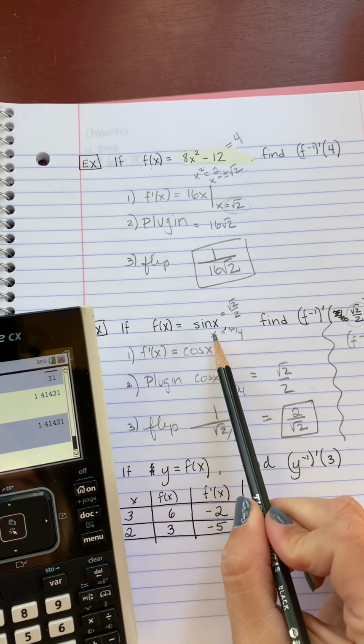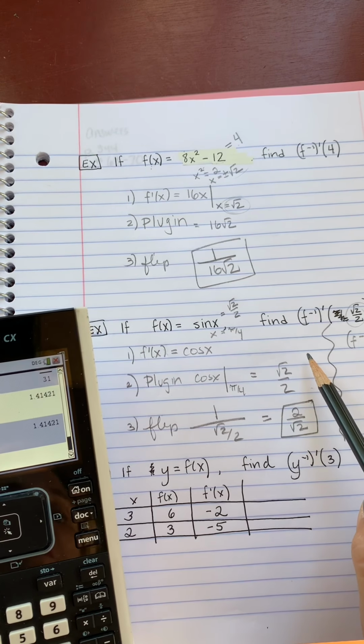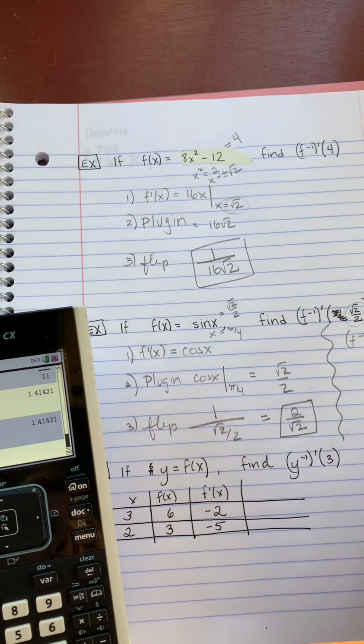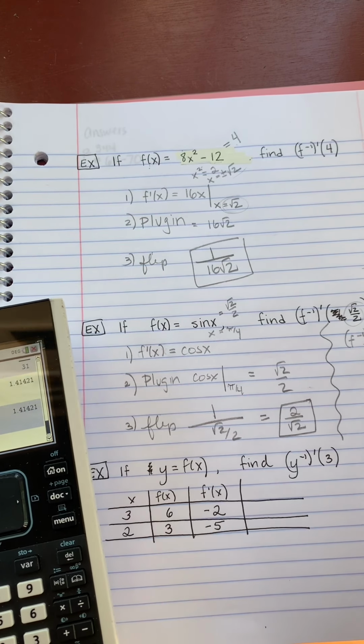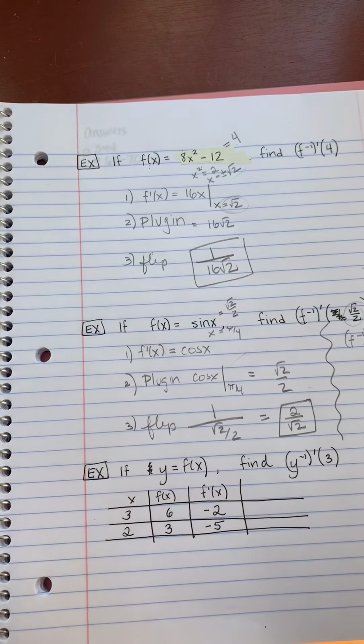So because I picked a trig function, and I know what the derivative of the inverse of sine is, we know the formula for it. I could have just done it that way. Or if we were in the groove of doing it the other way, I could have done it the other way.